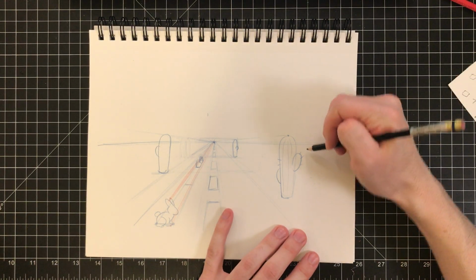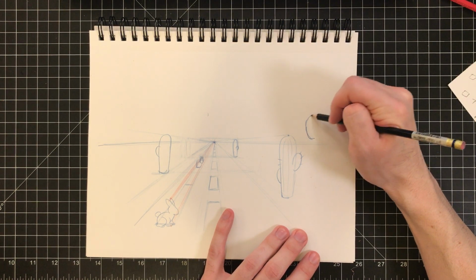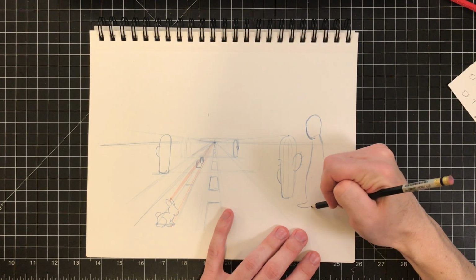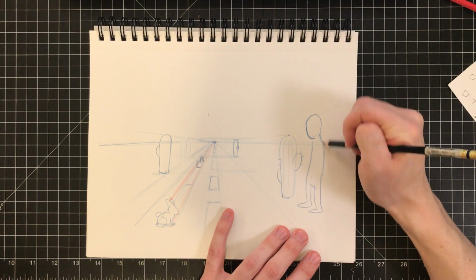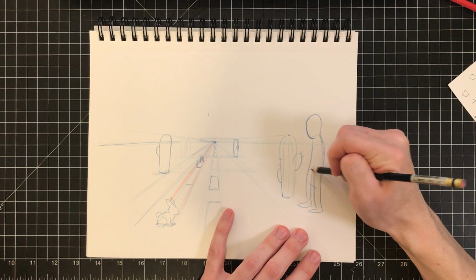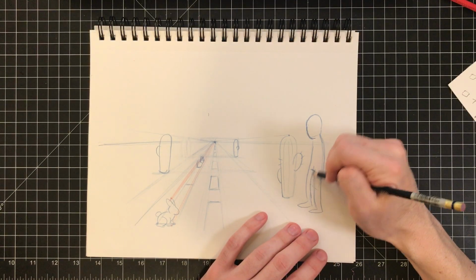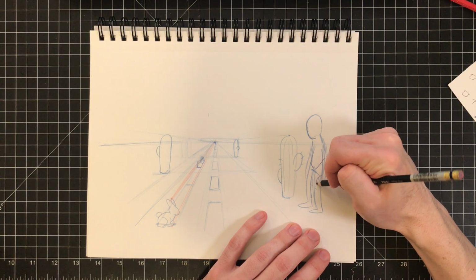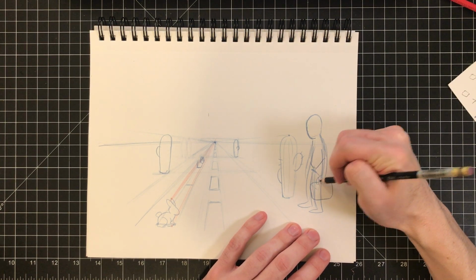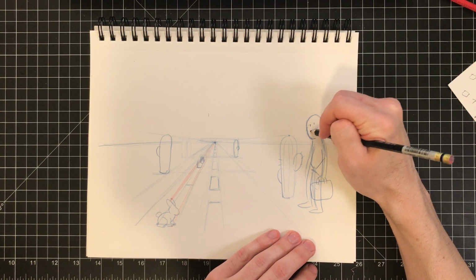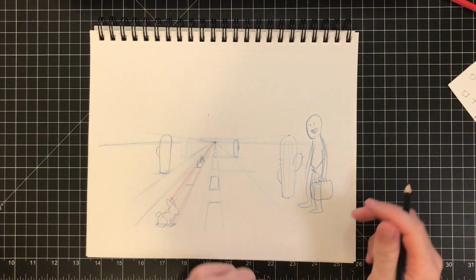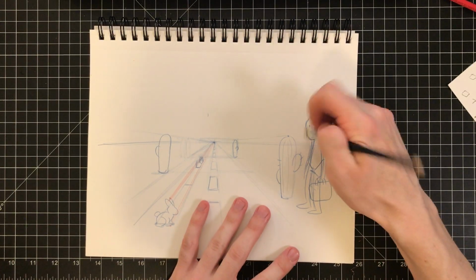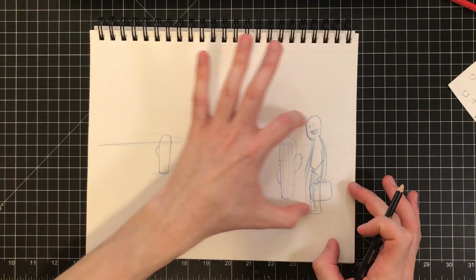So say we got a person, a little bigger than the cactus, let's say, who's trying to hitch a ride. Who evidently has a really long torso. There we go. So let's say we got a little guy up here trying to hitch a ride. But somebody else down the road is also trying to find a good Samaritan and pick him up. How much smaller will he be in the distance?